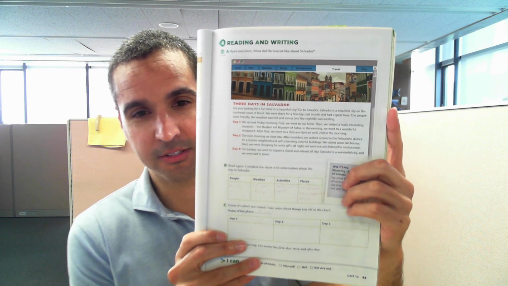Okay, so 3 days in Salvador. Are you looking for a fun time in a beautiful city? Go to Salvador. Salvador is a beautiful city on the northeast coast of Brazil. We were there for a few days last month and had a great time. The people were friendly, the weather was hot and sunny, and the nightlife was exciting.